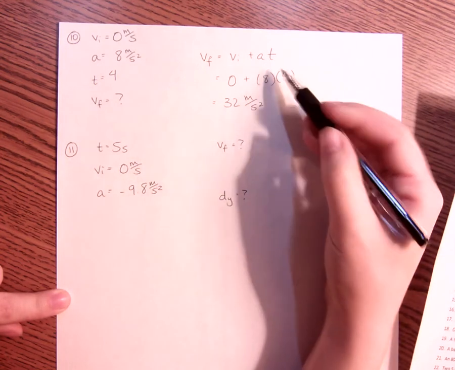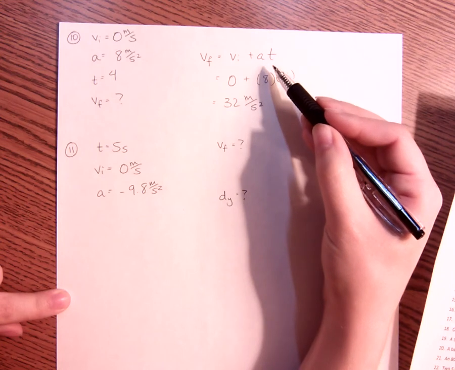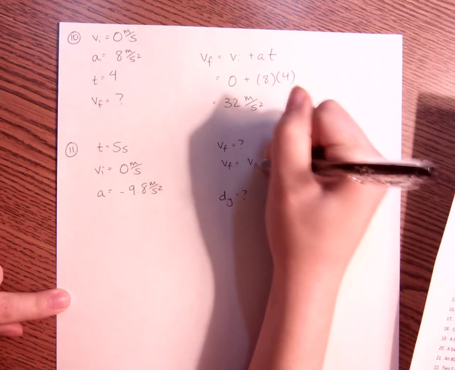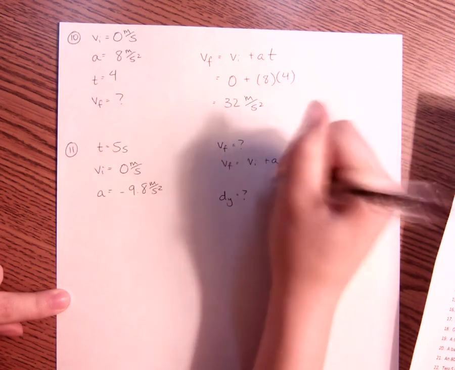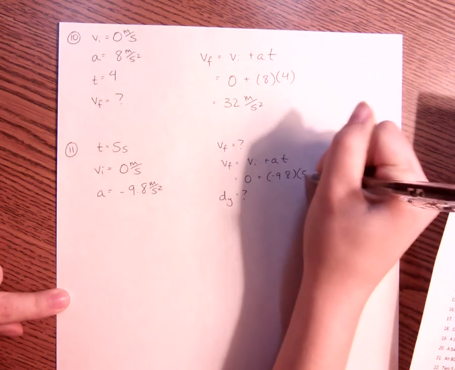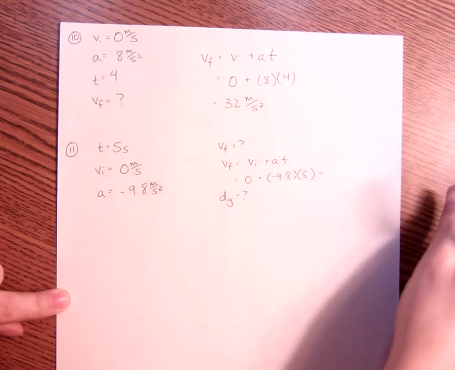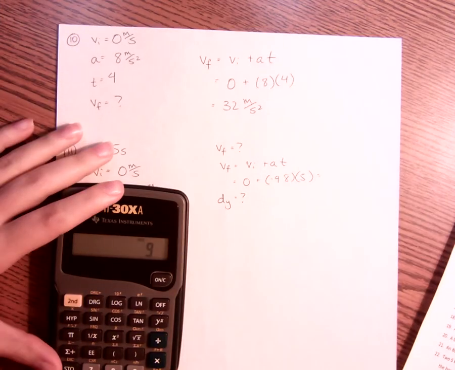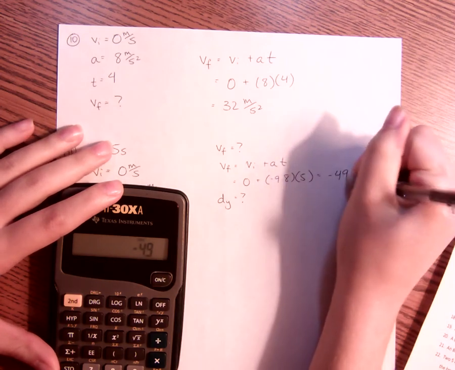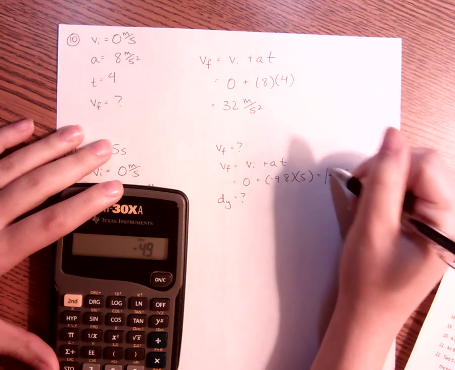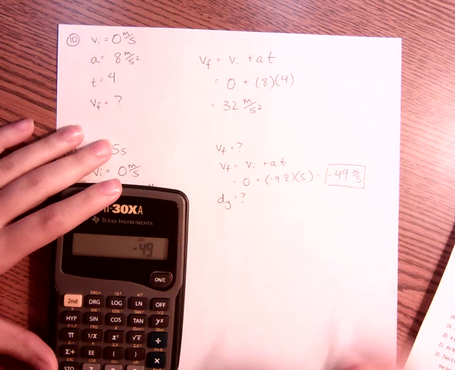To figure out VF, we're just going to use the same equation that we used in number 10. So VF equals VI plus A times T equals 0 plus negative 9.8 times 5. I think that's negative 49. Let's see. Yep, negative 49 meters per second. That's how fast the penny's going after 5 seconds.